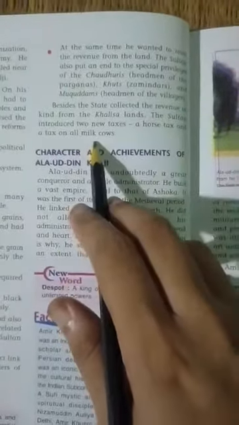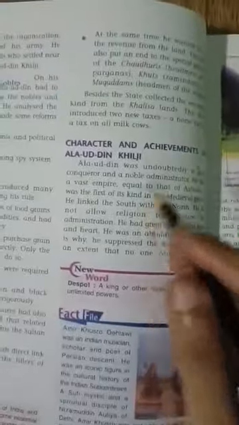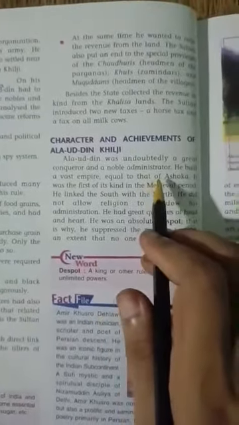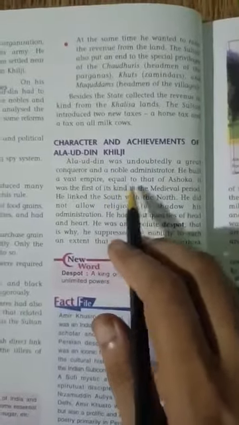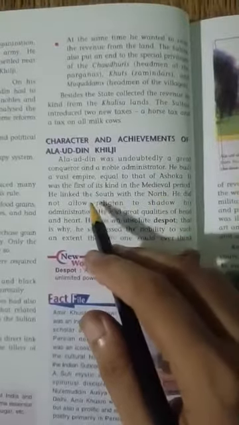These were the two new taxes that were introduced by Alauddin Khilji. Character and achievements of Alauddin Khilji. Alauddin was undoubtedly a great conqueror and a noble administrator. He built a vast empire equal to that of Ashoka. It was the first of its kind in the medieval period.